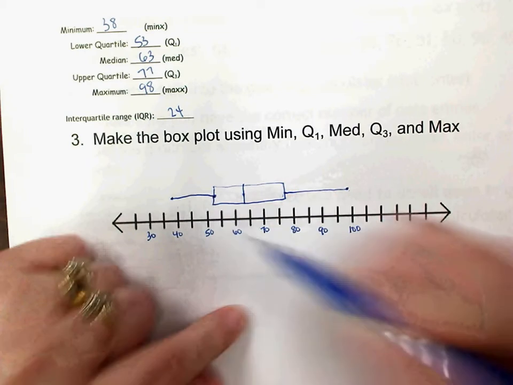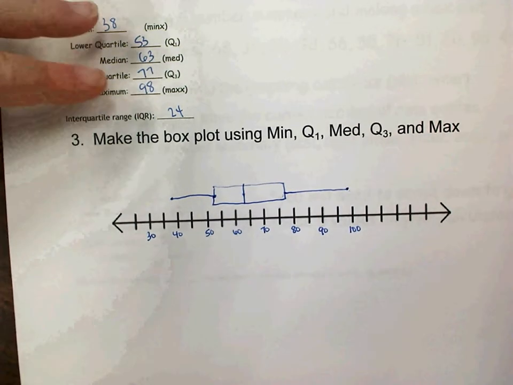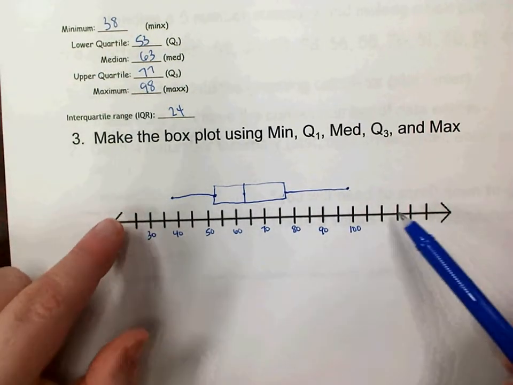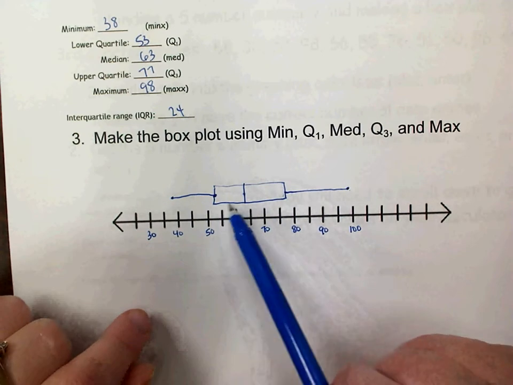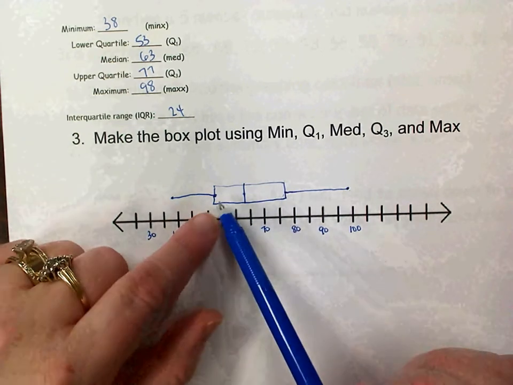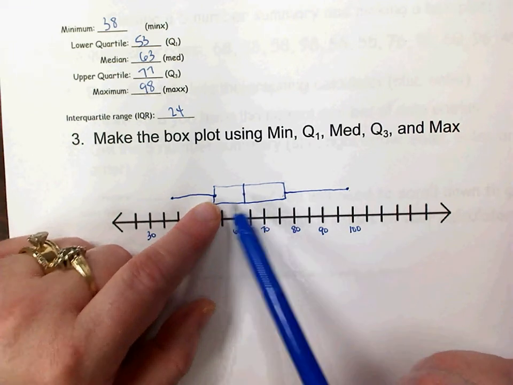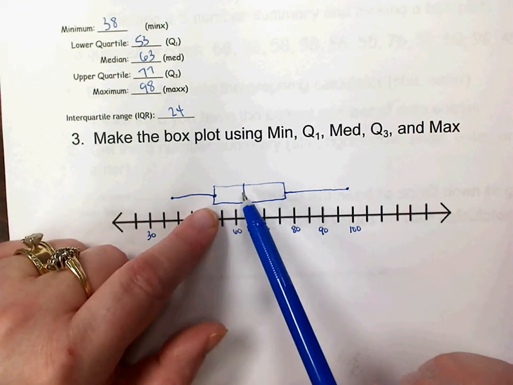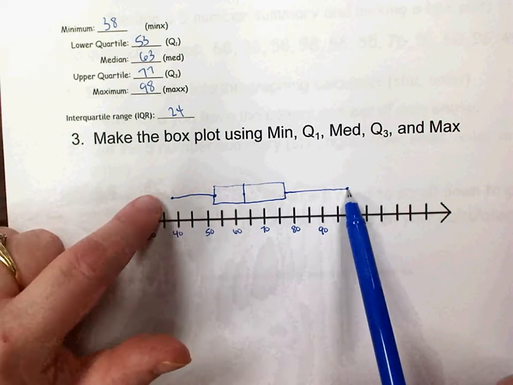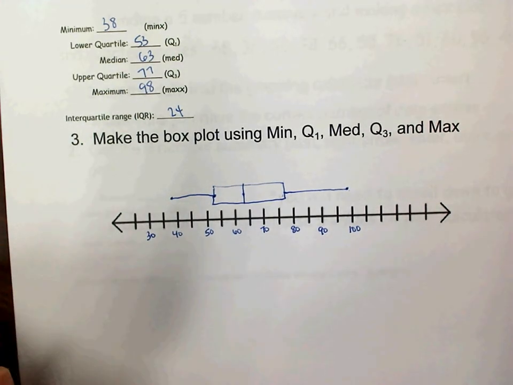So once you have your 5 numbers, you just draw dots, draw a box around the second and the 4th numbers, and a bar through the 3rd. This is the 2nd, the 4th, and the 3rd. And then draw whiskers out to your 1st and 5th number. That's all there is to making a box plot.